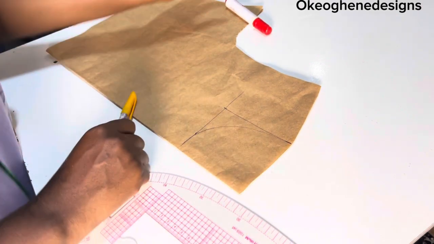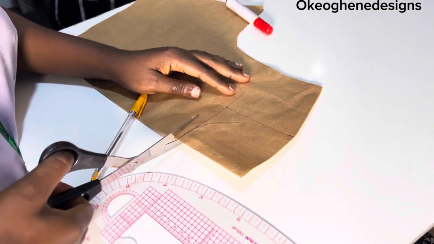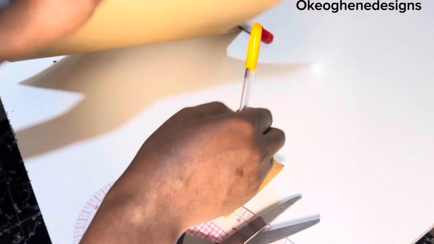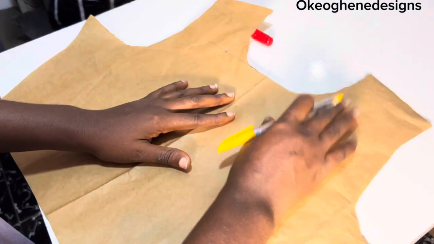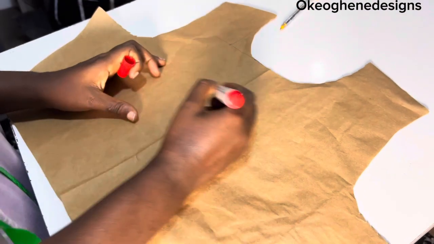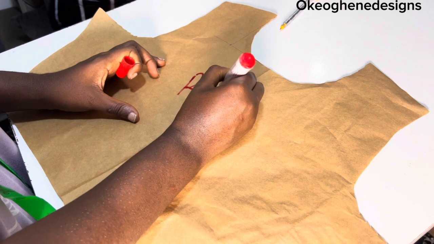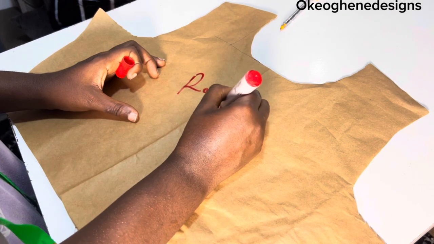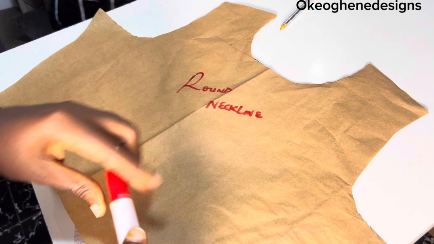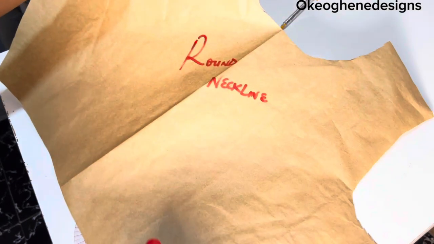All you need to do is go ahead to cut it out with your paper scissors, and when you open it, this is what you will have. So I'll go ahead to write the round neckline.